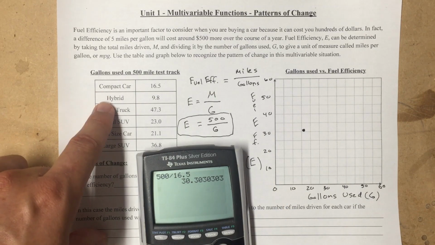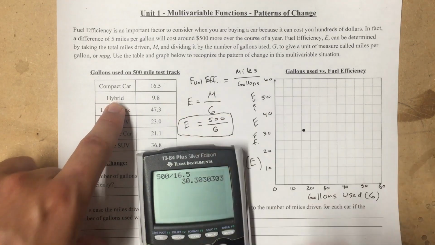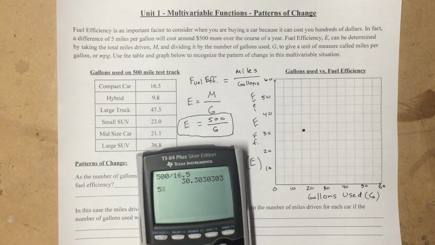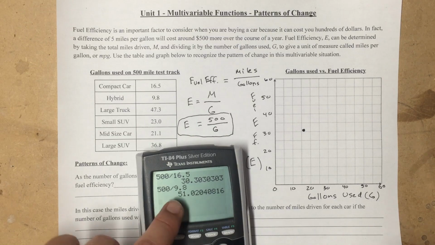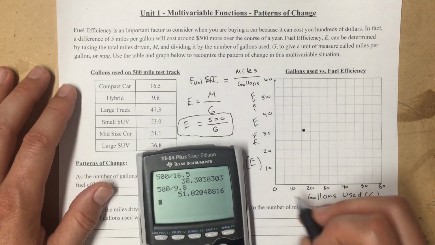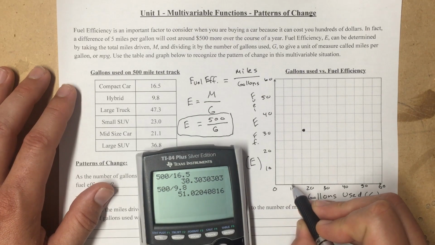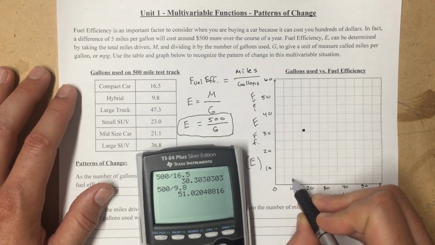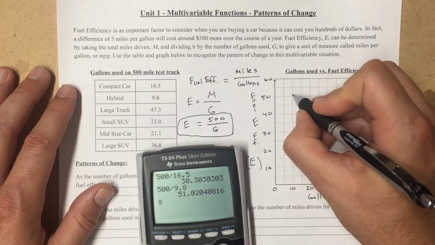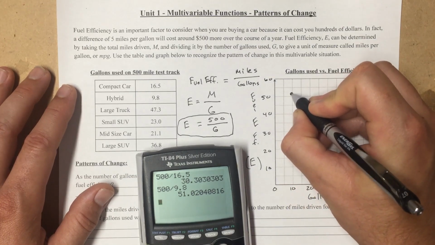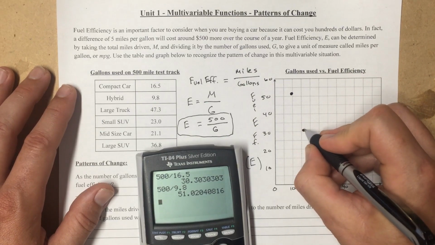All right. Let's look at our hybrid, which I did that one earlier. 500 divided by 9.8, 51.02 is our fuel efficiency. So the gallons used was 9.8, and our fuel efficiency is 51. All right, so that point is about right there.